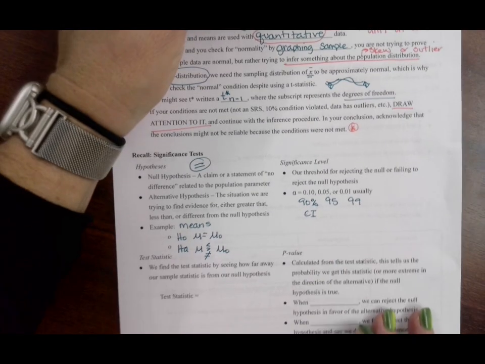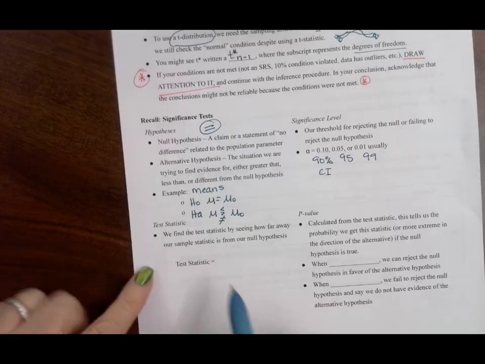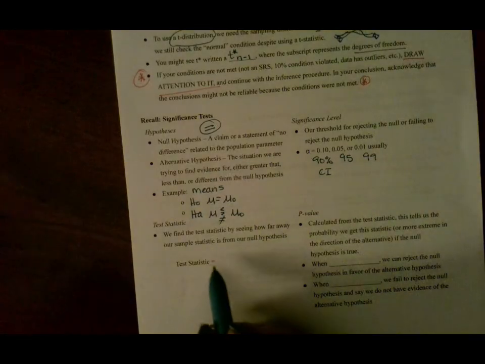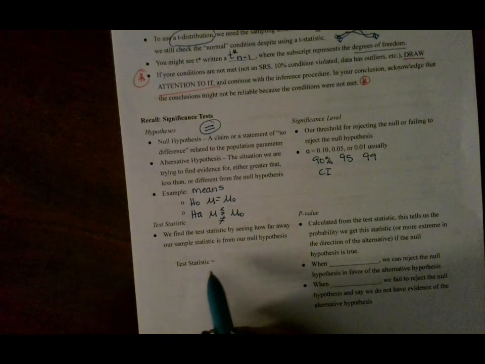All right, so our test statistic: when we find the test statistic, we want to see how far away this is from our sample statistic.